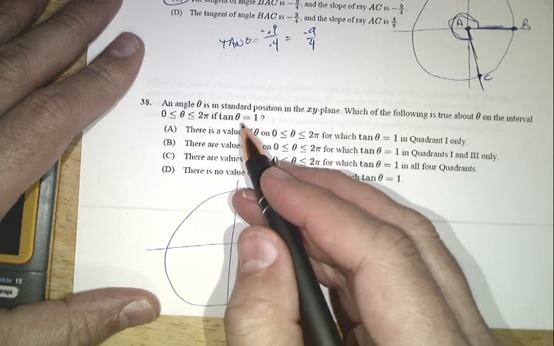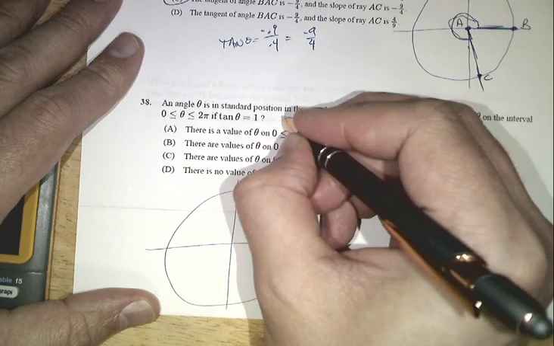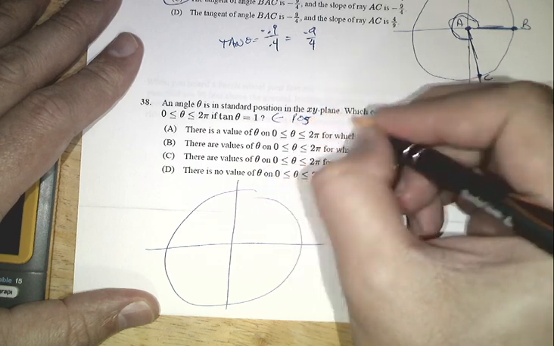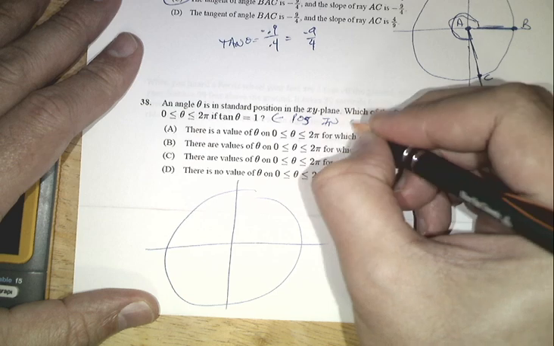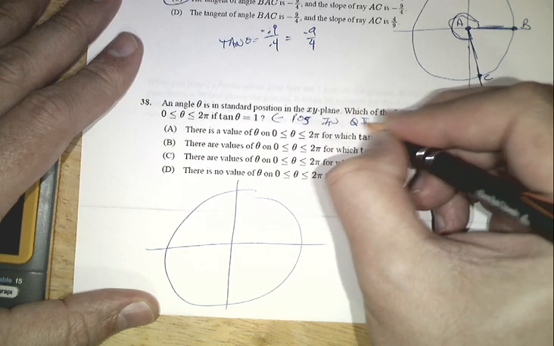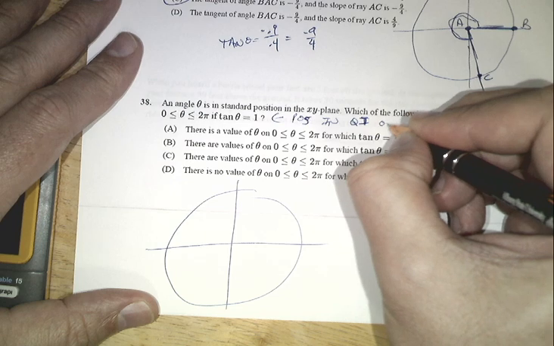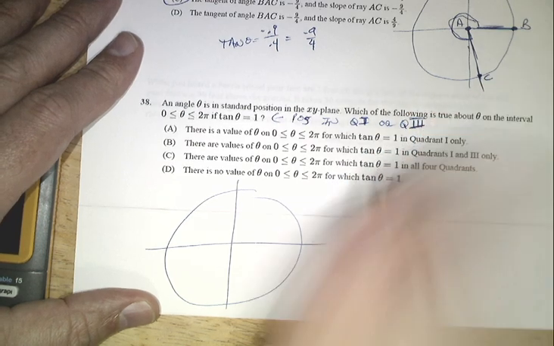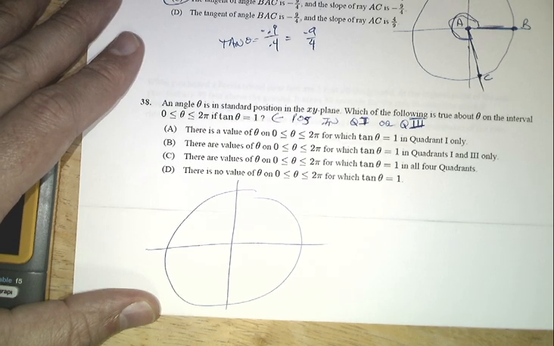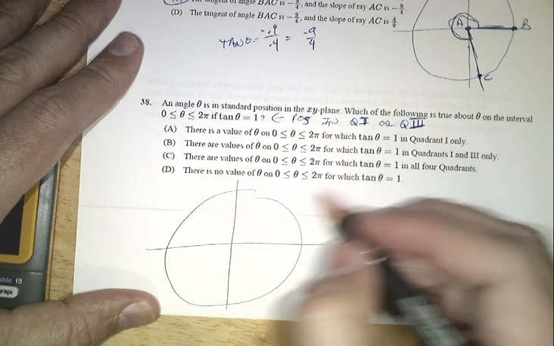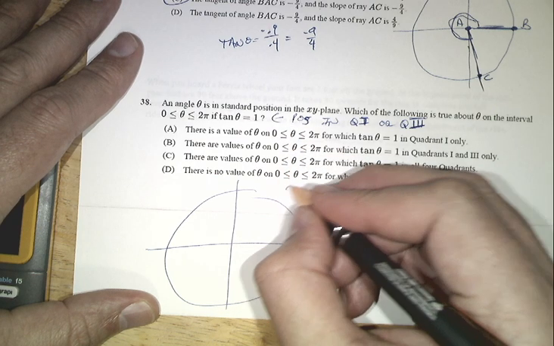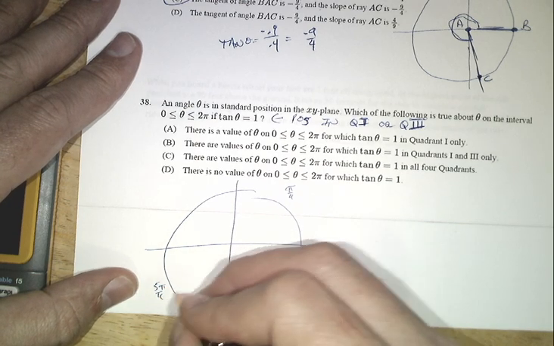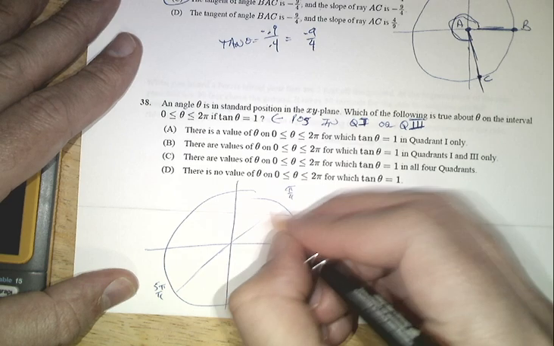Tangent of 1 is a positive number, which should tell us that we are in quadrant 1 or quadrant 3. So it's going to be pi over 4, or 5 pi over 4 down here. It's got to be one of these two angles if it's 1.